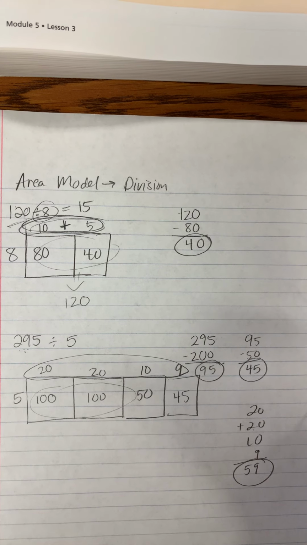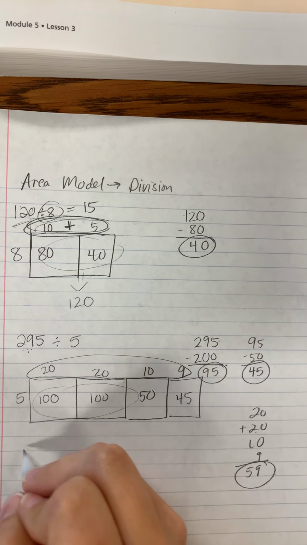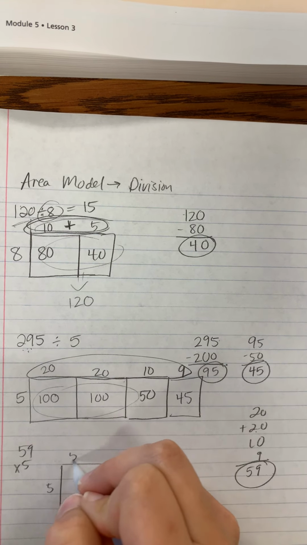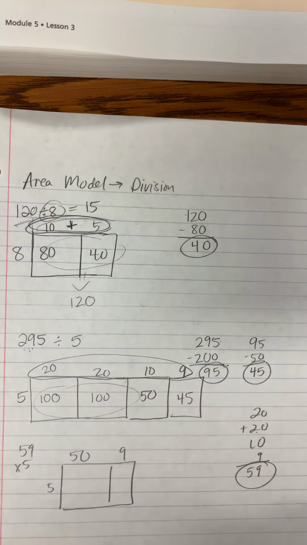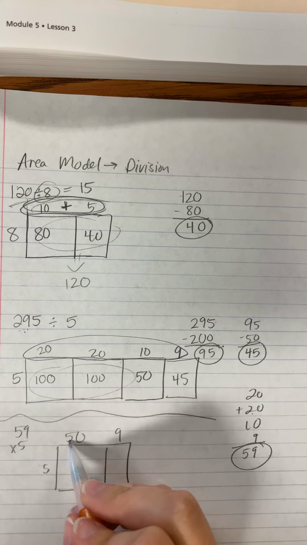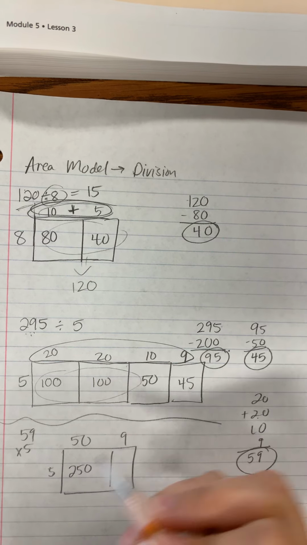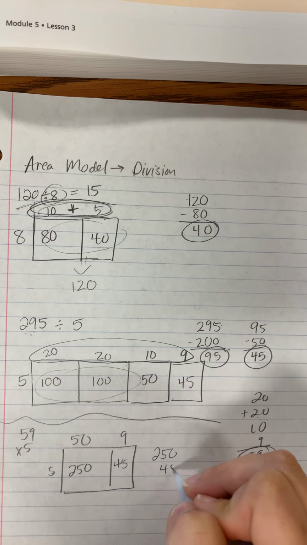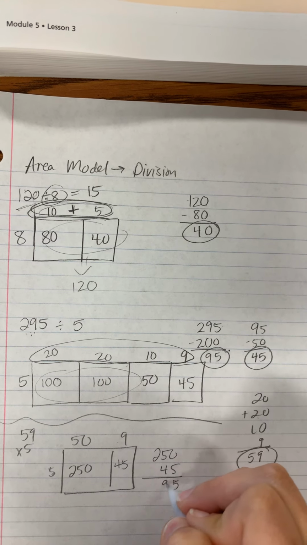Or an easy way is to multiply. So if I want to multiply 59 times 5, put 5 here, break it up 50 and 9. See how this is the opposite of what we just did? Because it's multiplication now. So 5 times 50 is 250, add my 0. 5 times 9 is 45. 250 plus 45 gets me to 295.